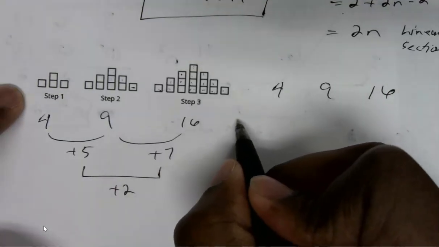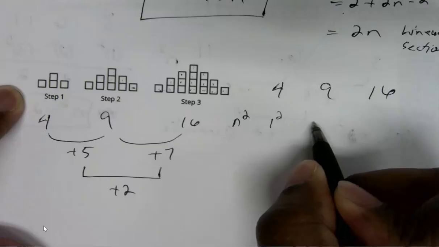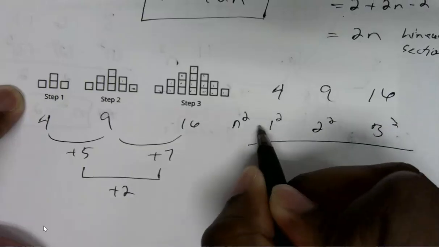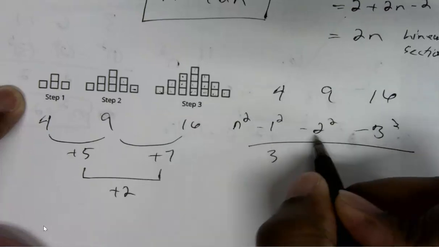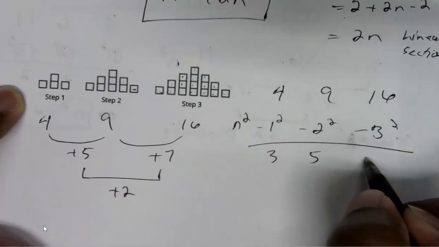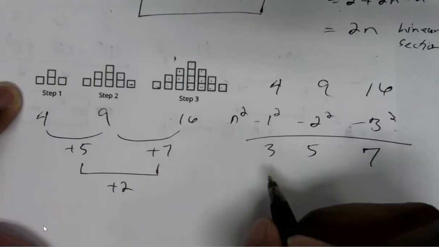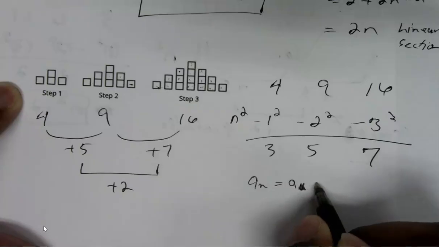I'm going to take my stage numbers, n squared, stage number squared. So 1 squared, 2 squared, 3 squared. Let's subtract them each. 4 take away 1 is 3. 9 take away 4 is 5. 16 take away 9 is 7. This is a linear sequence, so I'm going to use my arithmetic formula for it.